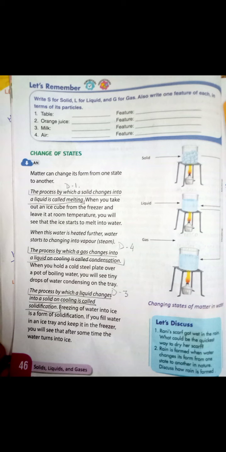Now you understand what the condensation process is? The process in which the gas is changed into the liquid, that process is known as the condensation process. Understood it? Yes or no? Yes. So we have understood the condensation process. Now we will understand it with an example.